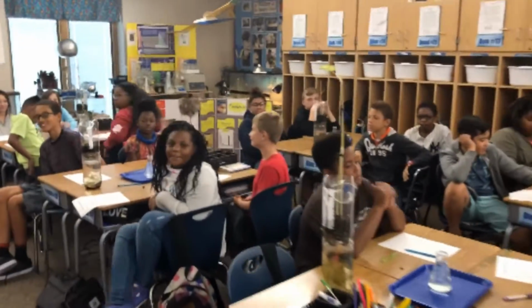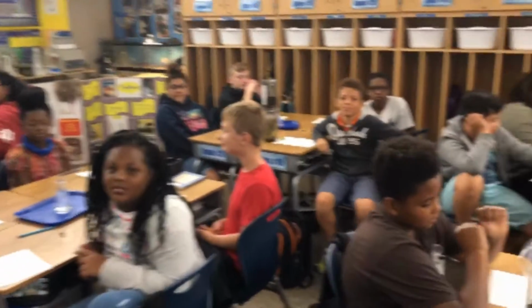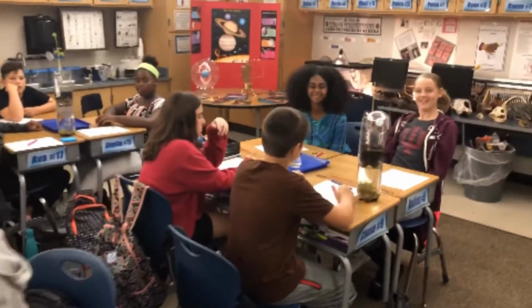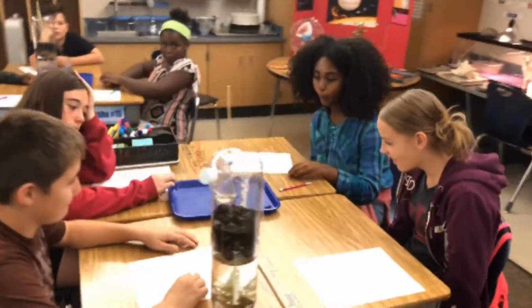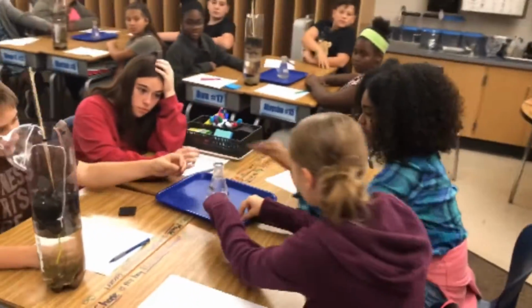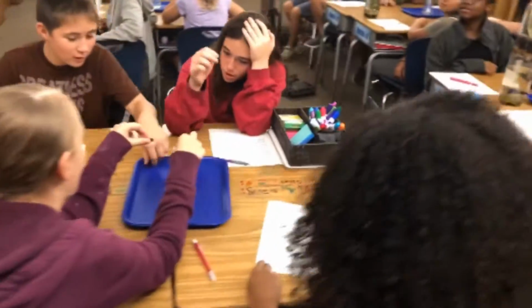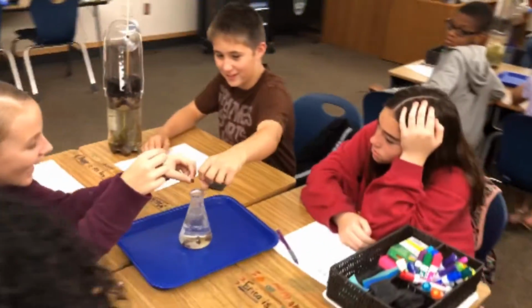Learning the difference between a solute, a solvent, and a solution. And we're just using Sprite and raisins. And I'm here with table 1. Table 1, add your raisin to your solution. And let's see what happens.